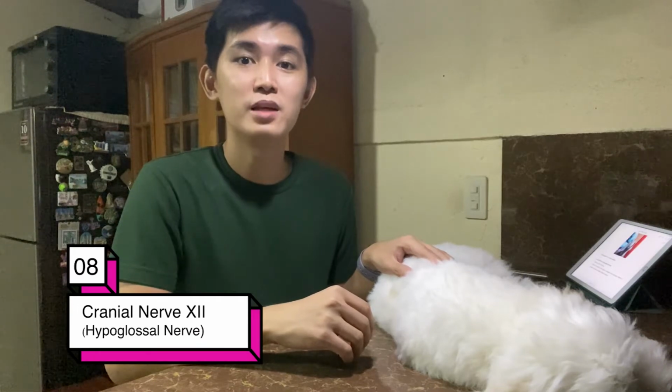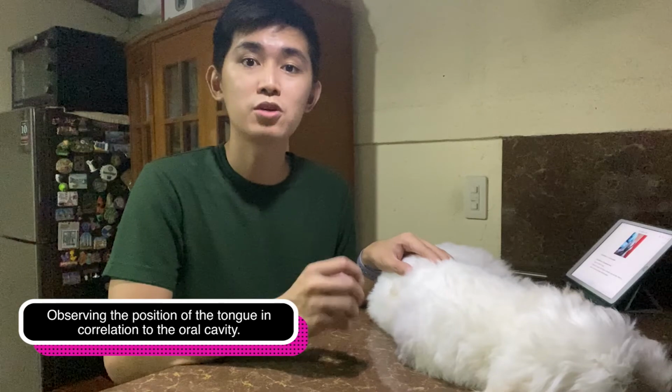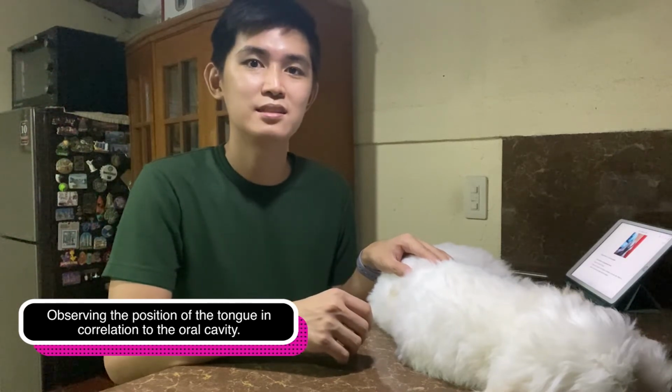Cranial nerve 12, the hypoglossal nerve. This is done by observing the position of the tongue in correlation to the oral cavity.